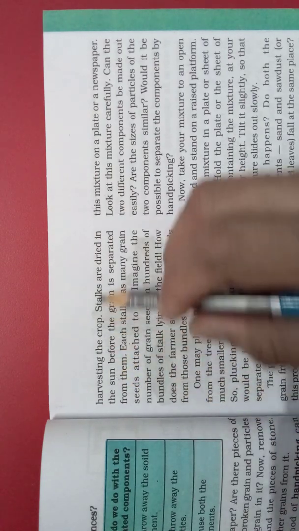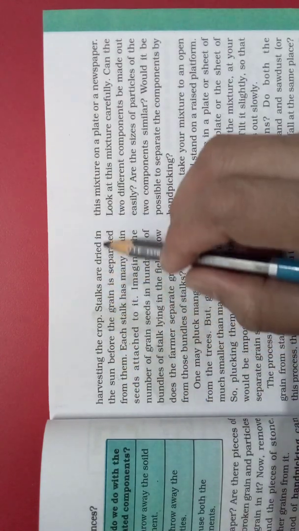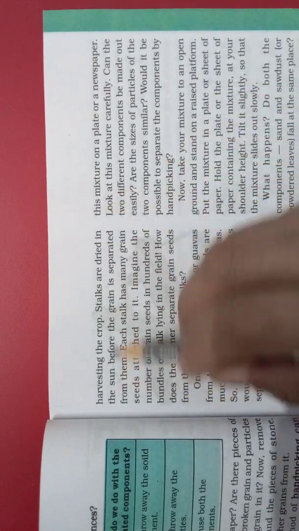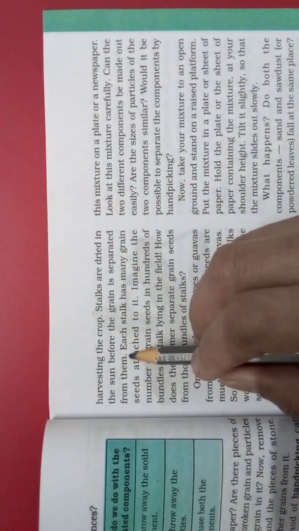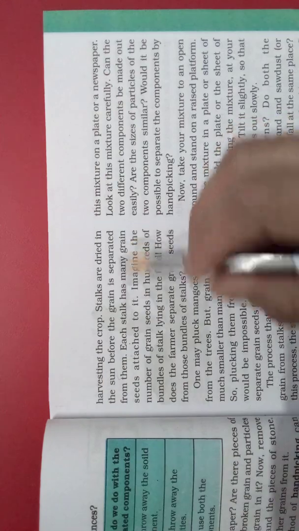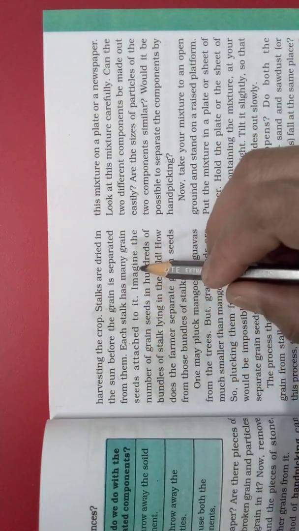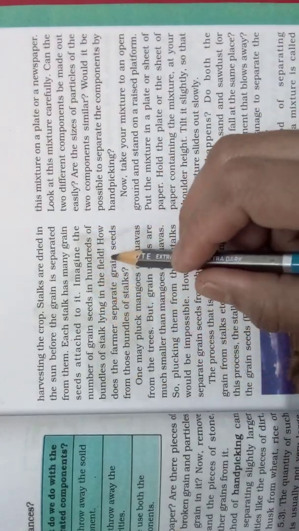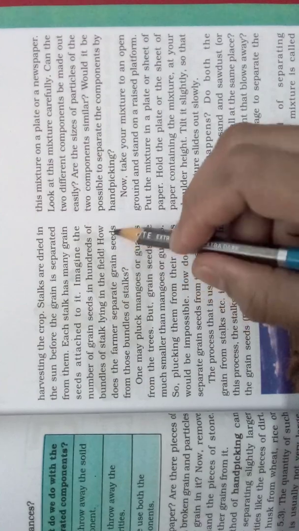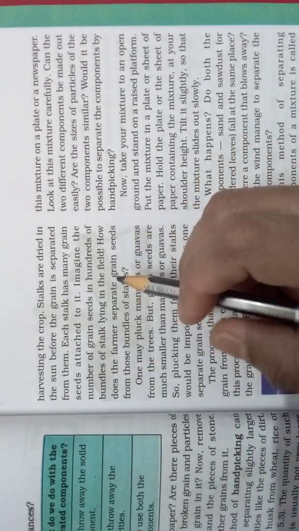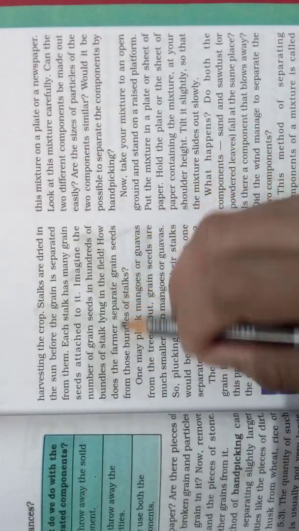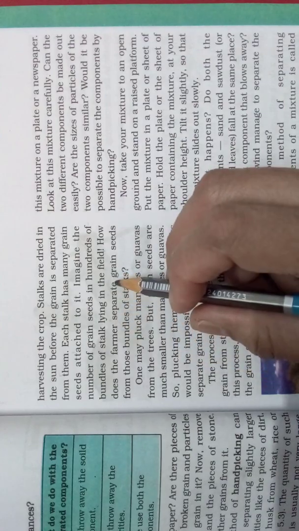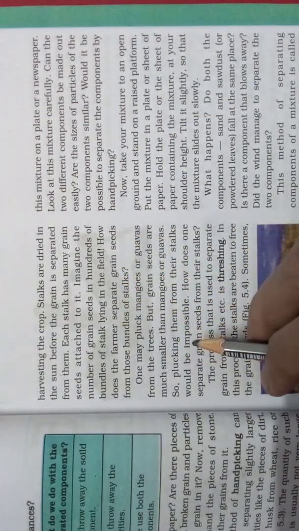After harvesting, what will they do? They will allow the stalks to get dry in the sun before the grain is separated from them. Each stalk has many grain seeds attached to it. Imagine the number of grain seeds in hundreds of bundles of stalks lying in the field. How does the farmer separate grain seeds from those bundles? Is it easy to pluck one grain from the stalk? No, it will be very difficult.